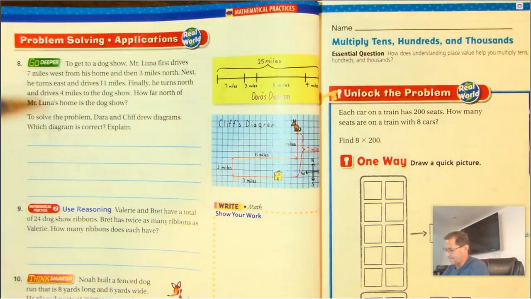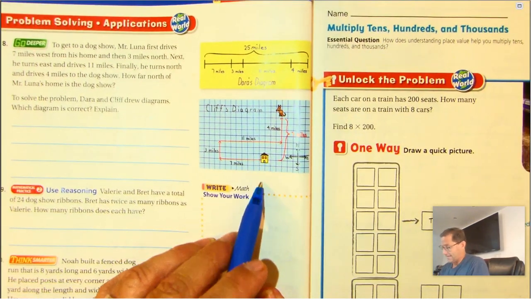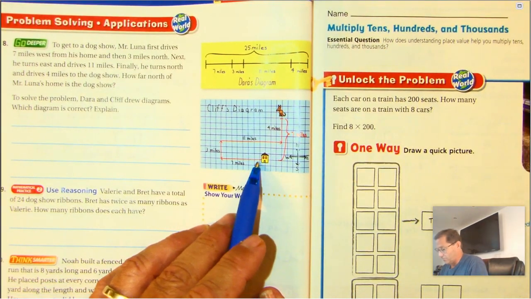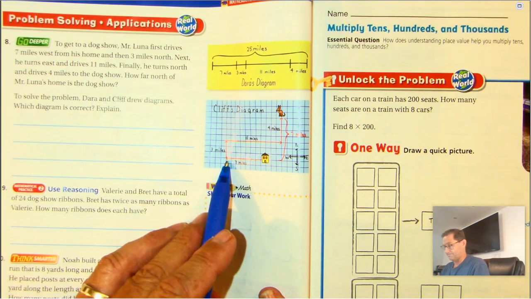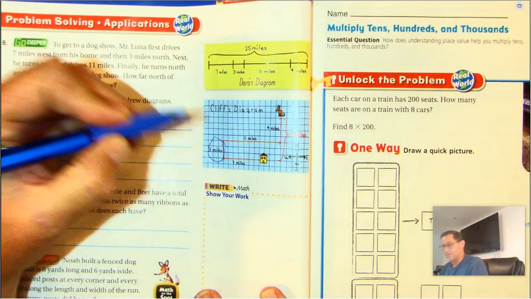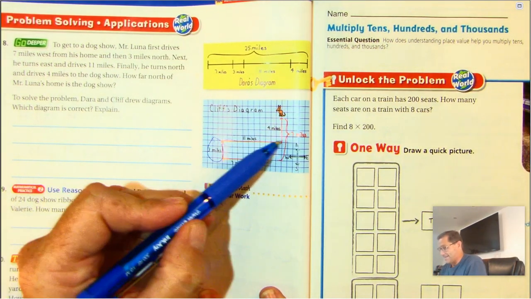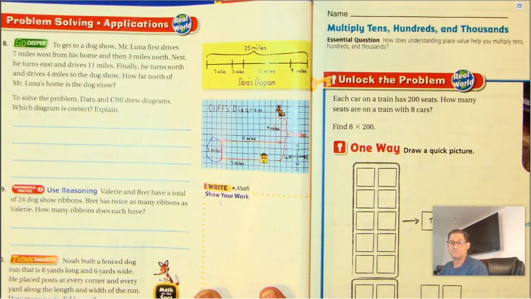So let's look at Cliff. So he drew the house, and he said that, well, okay, Mr. Luna drove 7 miles west. All right, good. And then he went 3 miles north. Okay, so he headed up 3 miles. Then he drove back east 11 miles.